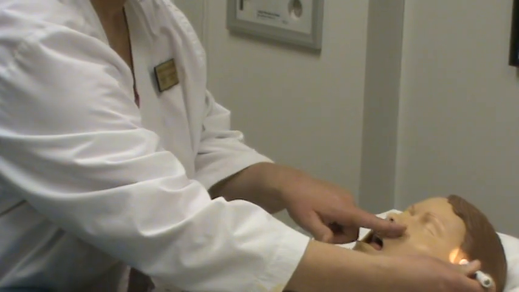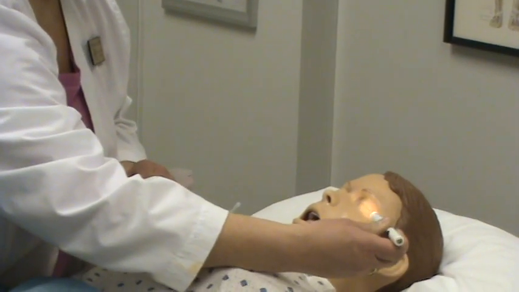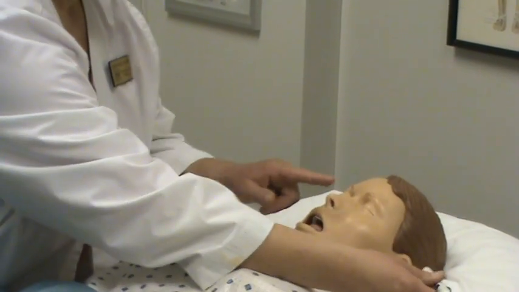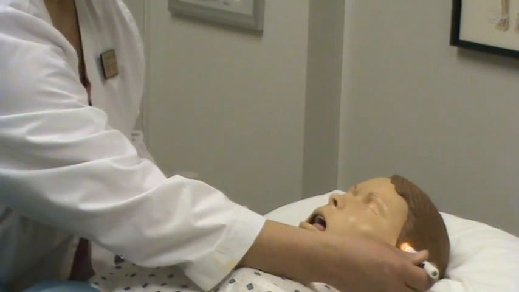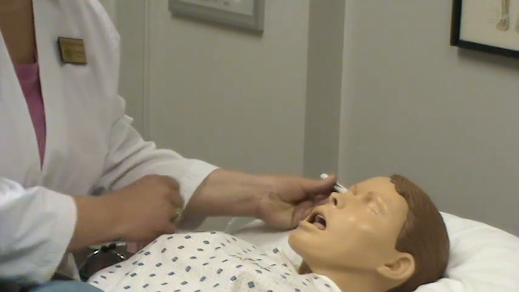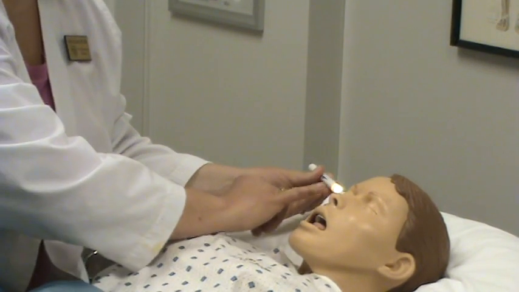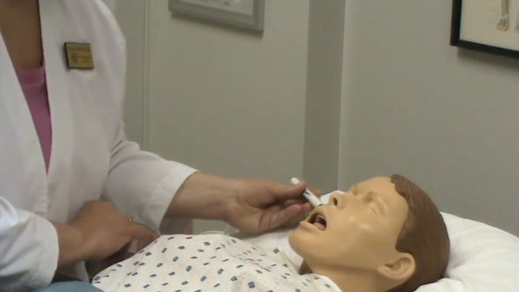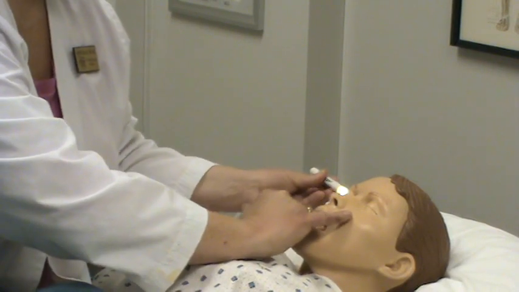And what I'm doing now is looking at the one eye. Did it constrict? Good. Now I'm going to come in again. I'm going to look at this eye. Did it constrict? Yes, it did. Now I'm going to come over here. The same thing. Come in on the side, and I'm looking at this eye. See if it constricted. And then I'm going to come in again and look.